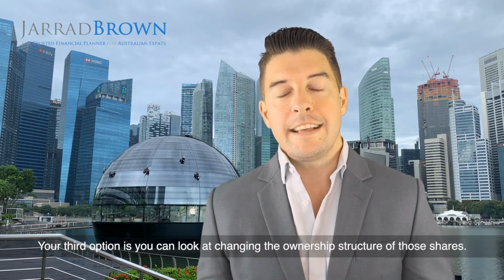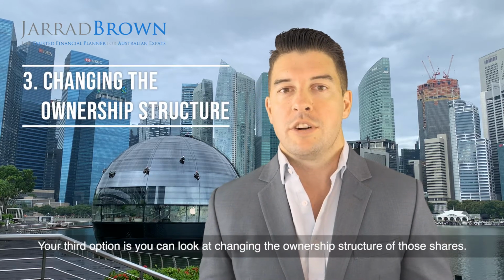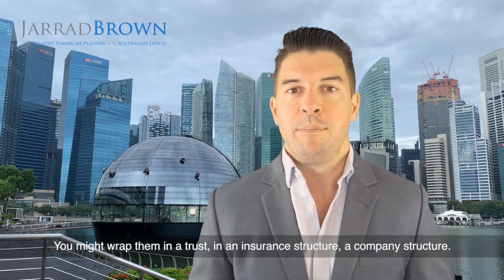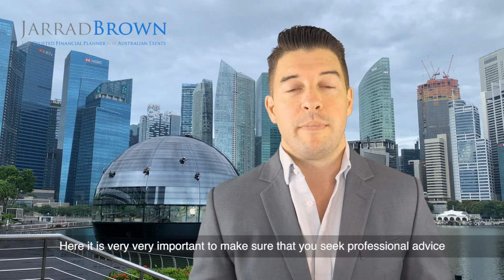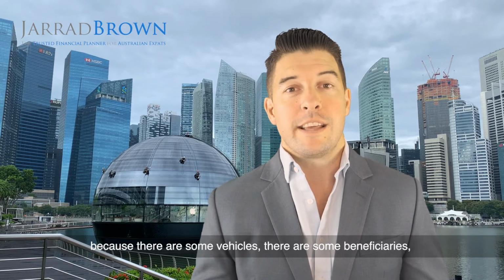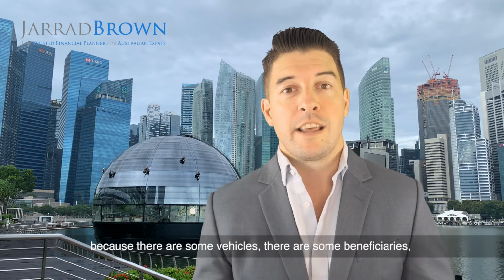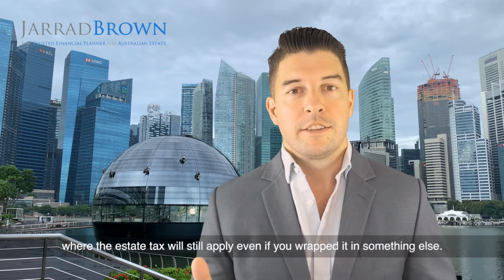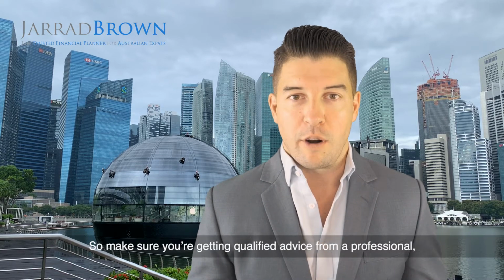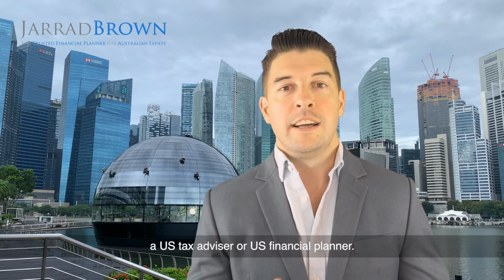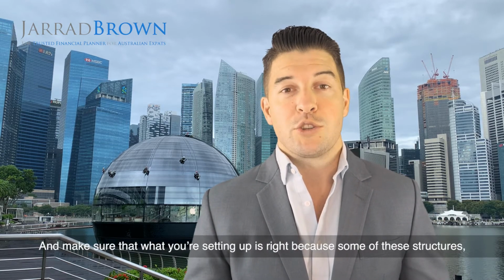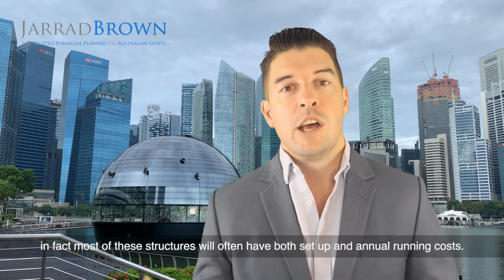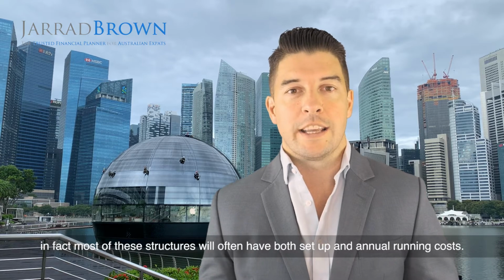Your third option is you can look at changing the ownership structure of those shares. You might wrap them in a trust, in an insurance structure, a company structure. Here it is very, very important to make sure that you seek professional advice because there are some vehicles, there are some beneficiaries where the estate tax will still apply even if you've wrapped it in something else. So make sure you're getting qualified advice from a professional, a US tax advisor or US financial planner, and make sure that what you're setting up is right because some of these structures, in fact most of these structures, will often have both setup and annual running costs.